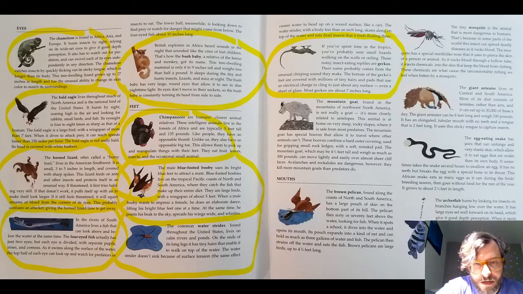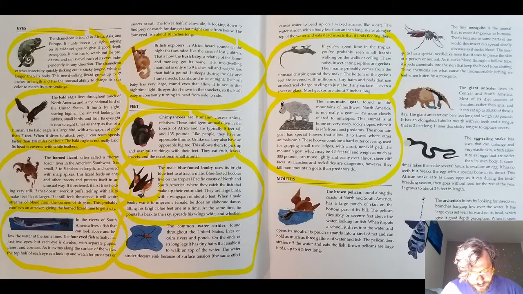Last but not least, in the foot section, the mountain goat. The mountain goat, found in the mountains of northwest North America, is not really a goat. It's more closely related to antelopes. The animal is at home on very steep rocky slopes where it's safe from most predators. The mountain goat has special hooves that allow it to travel where other animals can't. The hooves combine a hard outer layering used for gripping small rock ledges with a soft and non-skid pad.